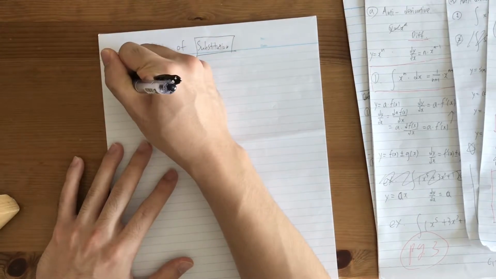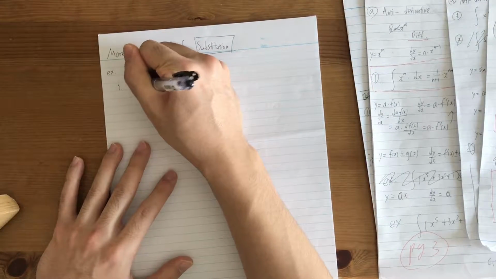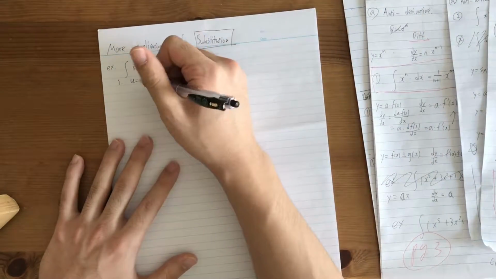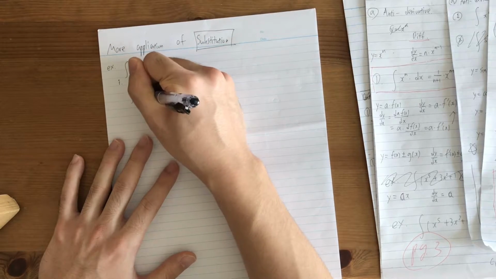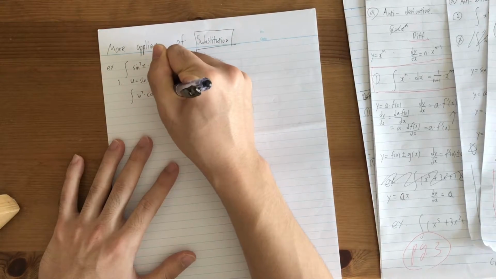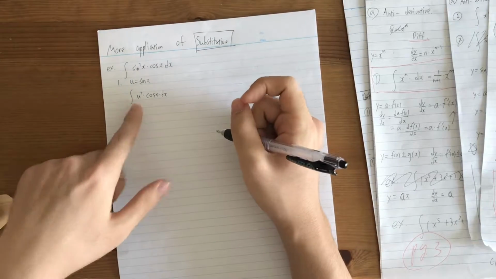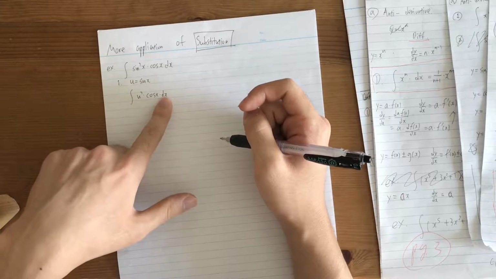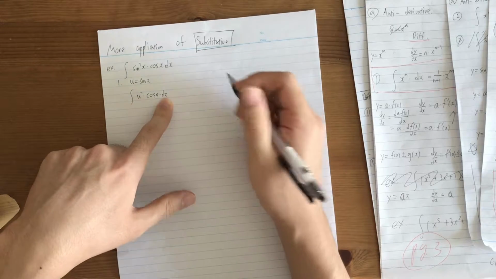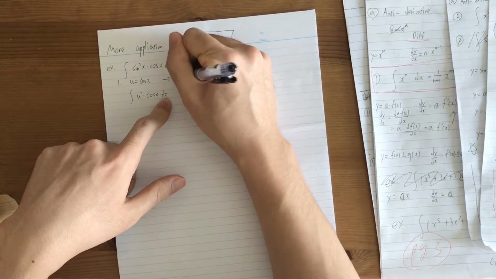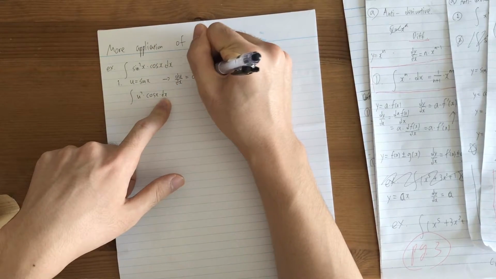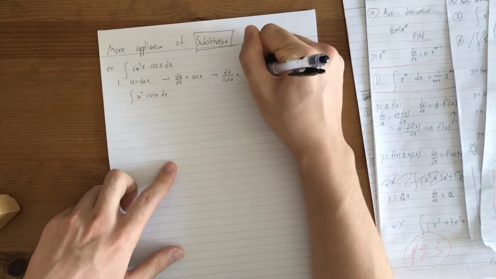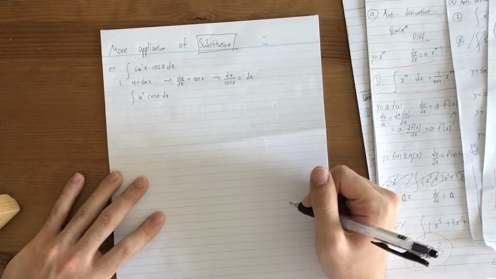So first, let u be sine x. Then we have u to 7 times cosine x times dx. And again, mainly we have to integrate this u. So what we can try is that first we can think of switching this dx into du by differentiating this. And then by rearranging this, we have equation of dx in terms of du.